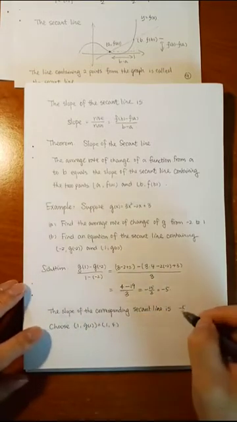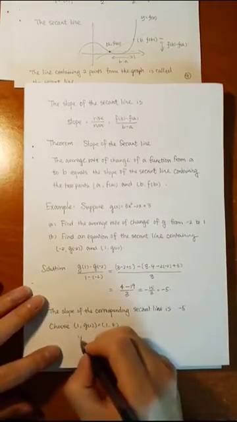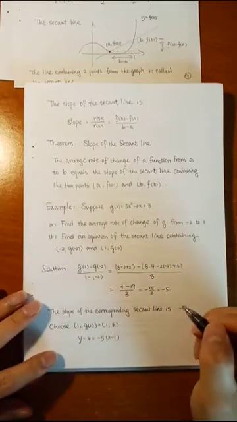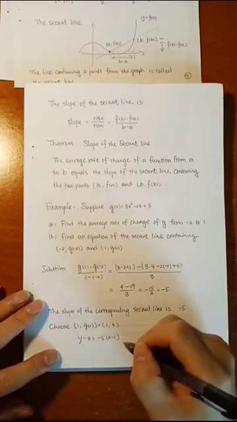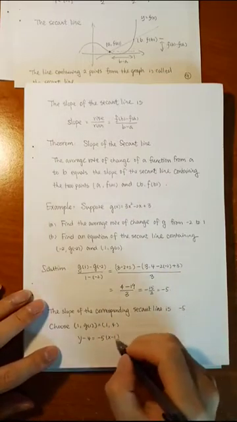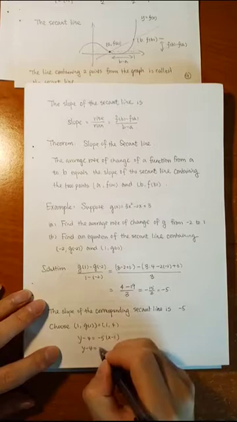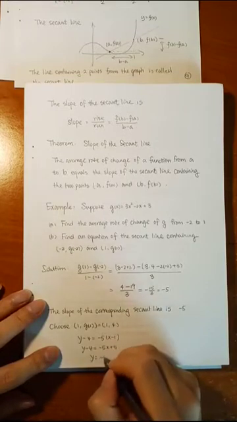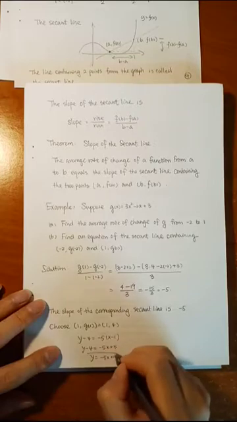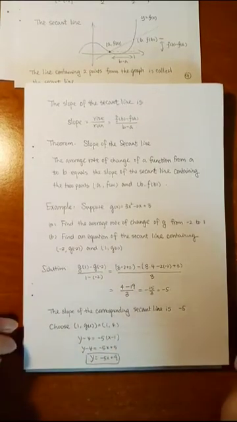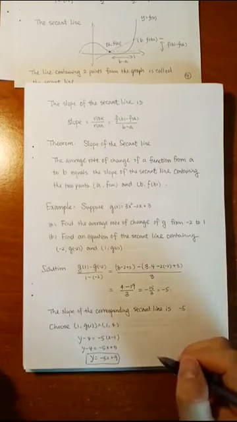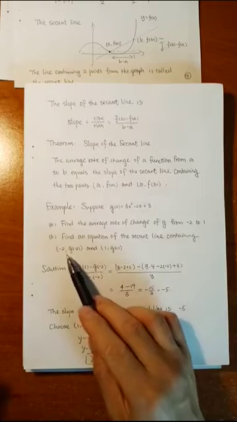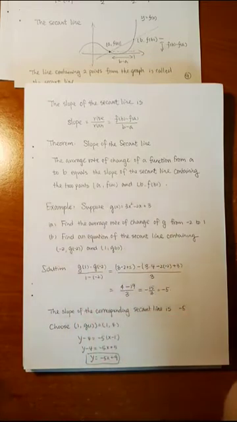Then we have point slope: y minus 4 is equal to negative 5 times (x minus 1). So y minus 4 is equal to negative 5x plus 5. You move 4 to the right side, it's negative 5x plus 9. That's it. That's the equation of the second line containing the points (-2, g(-2)) and (1, g(1)).